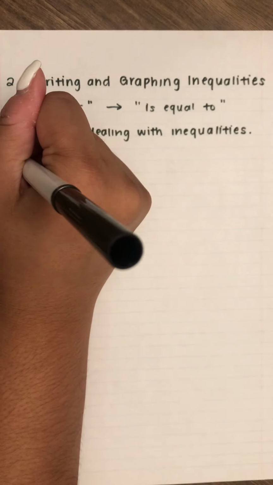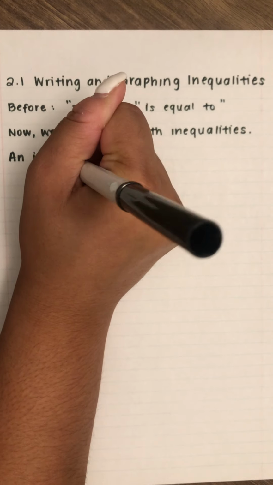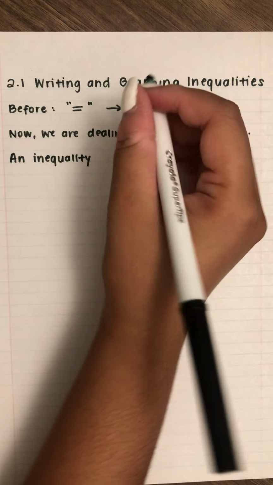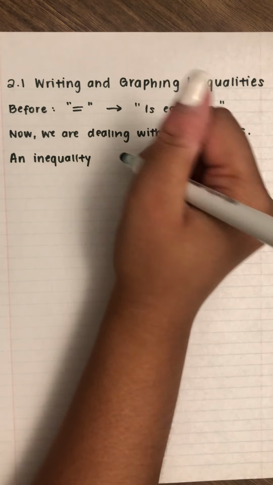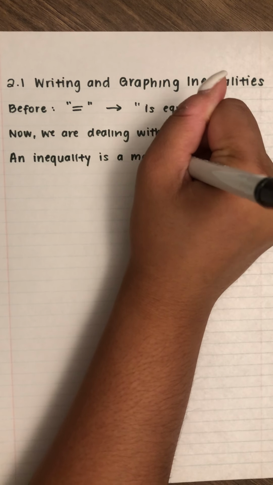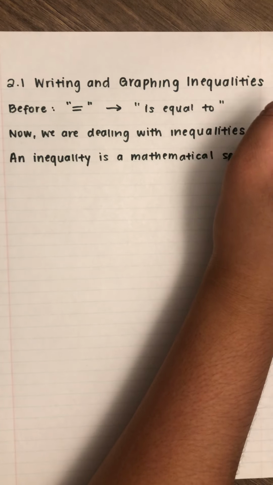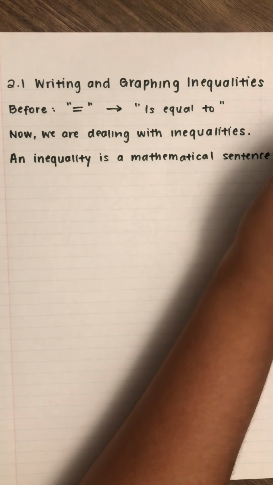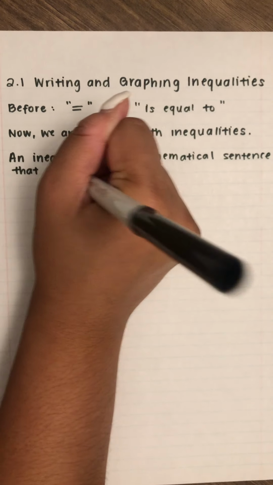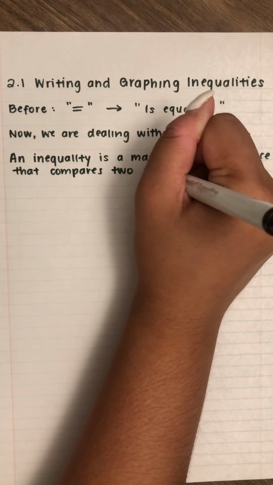So some vocab for you guys. An inequality is a mathematical sentence that compares two expressions.